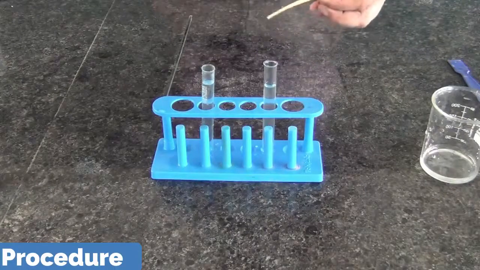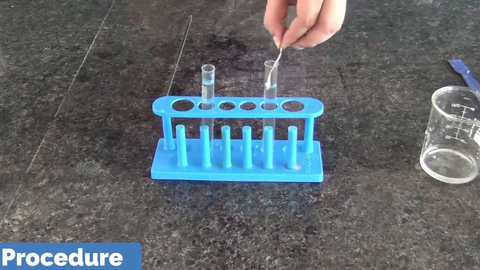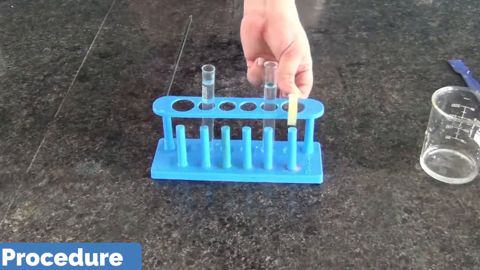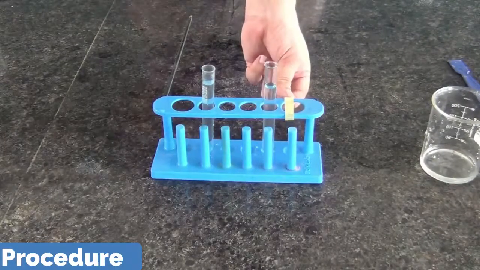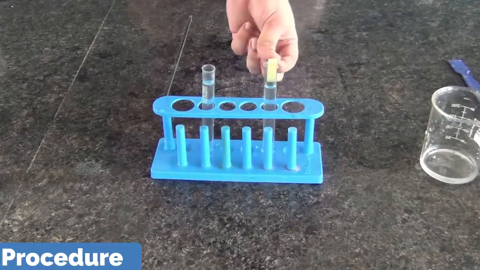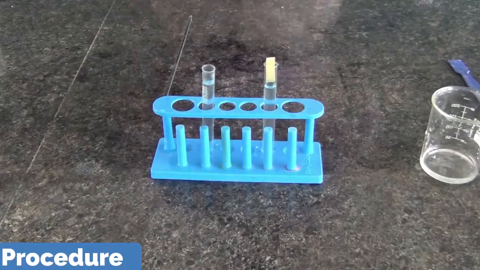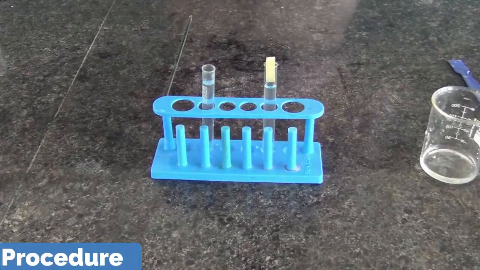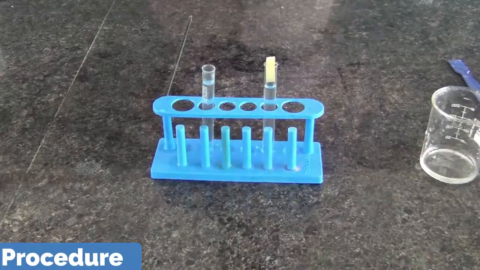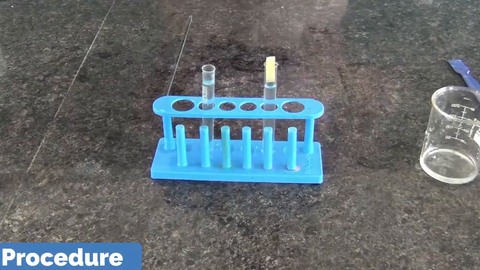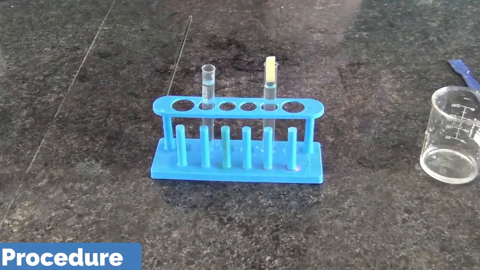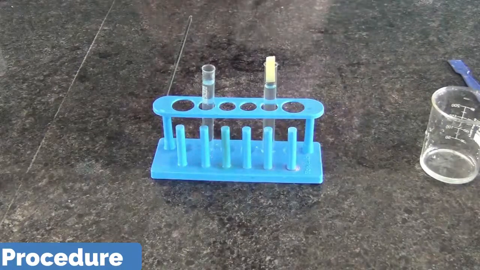Dip it and then you need to dry it for about 3 to 4 minutes. And then finally after 3 to 4 minutes you will observe the color.